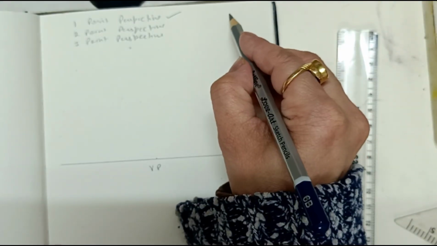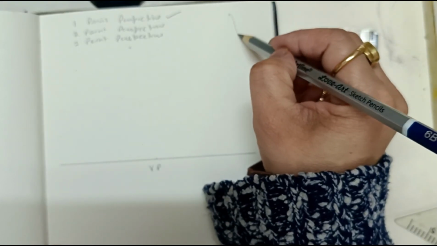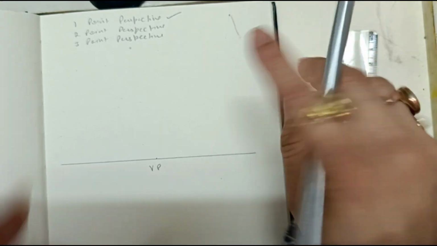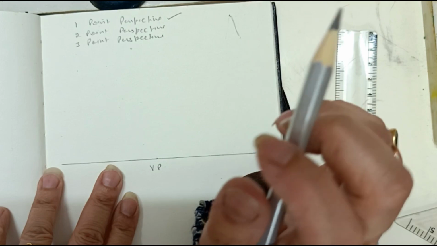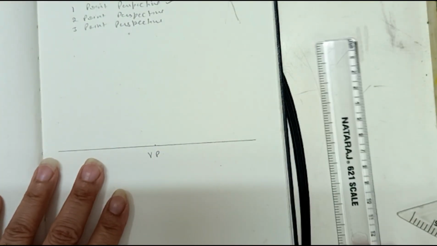Now, this is the vanishing point, and have you seen the railway track? When two parallel lines meet at one single vanishing point, that is called 1 point perspective. So same we have to do in that.